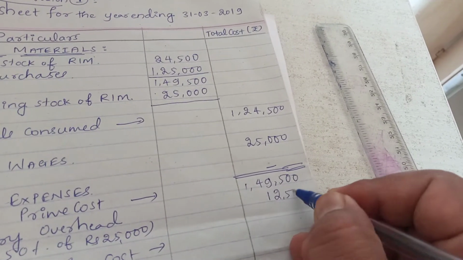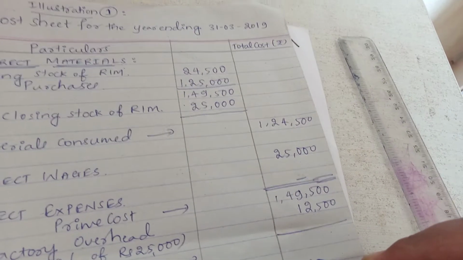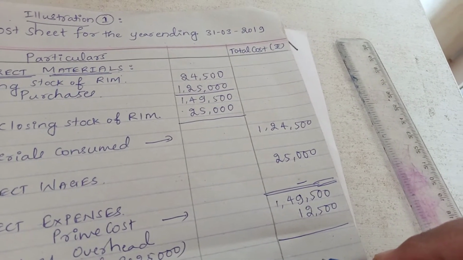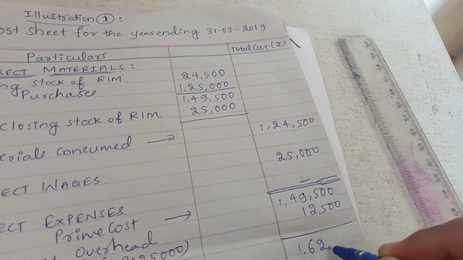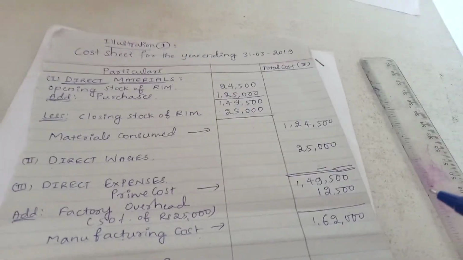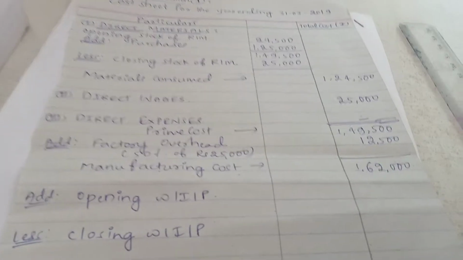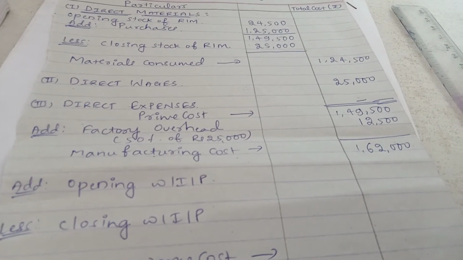This 12,500 I am going to add to the prime cost. Then I will get the manufacturing cost. When we are going to add both these things, we will get 1,62,000. Next we are supposed to add the opening WIP and deduct the closing WIP.